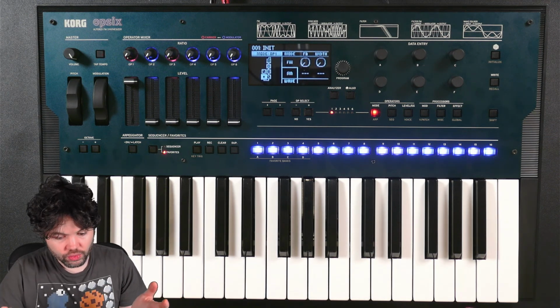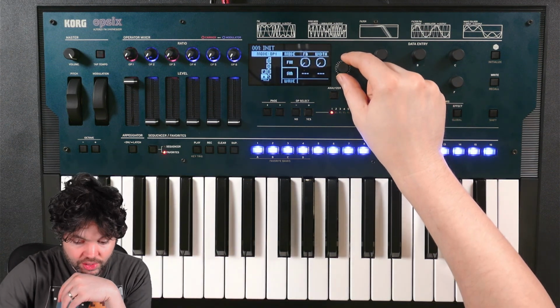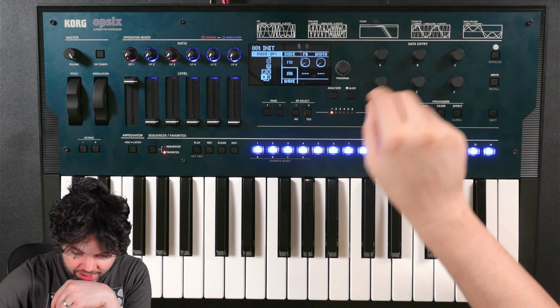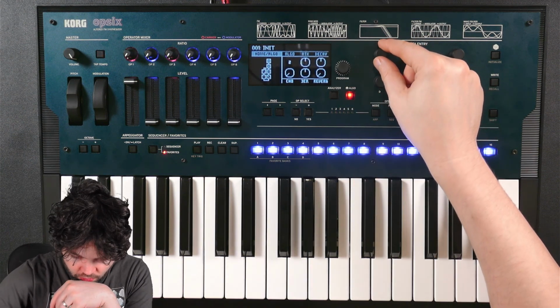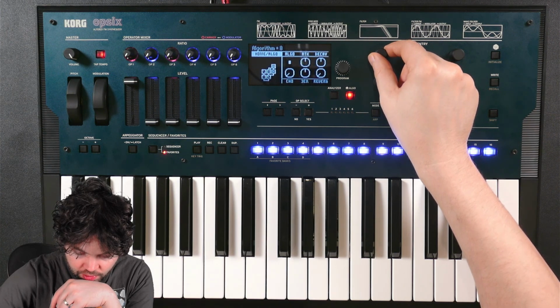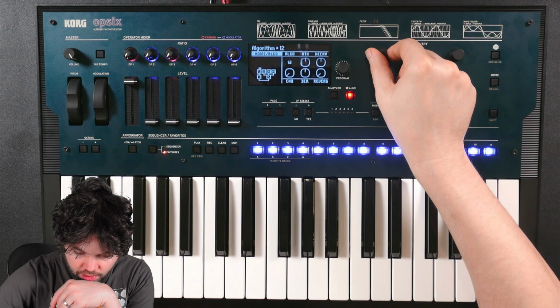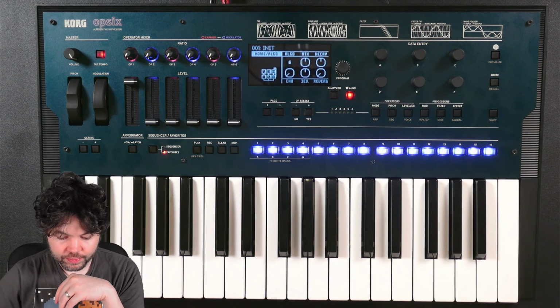So therefore, 2 modulators. So I'm going to scroll through. This first one has 2. Sorry, wrong dial. And that one has 2. Also 2. This has 3, 2. So I think the simplest to use is probably going to be this one.